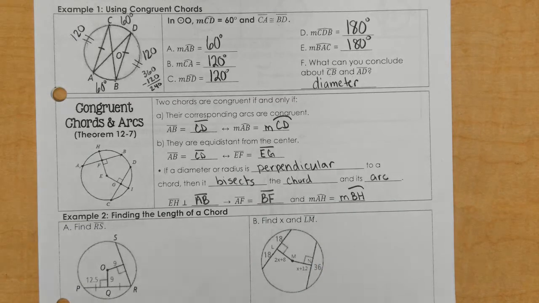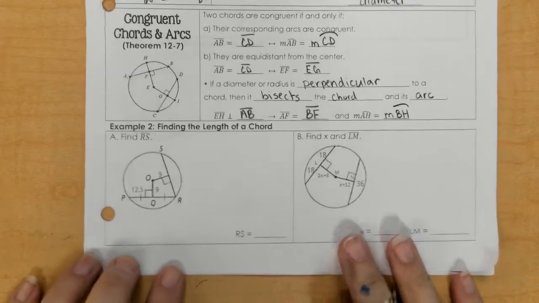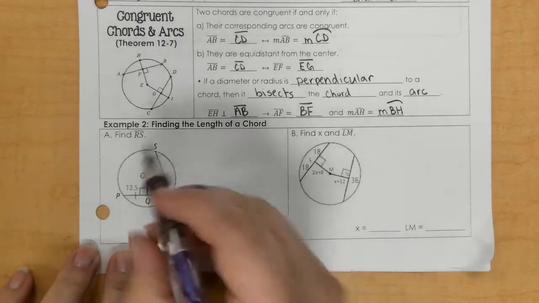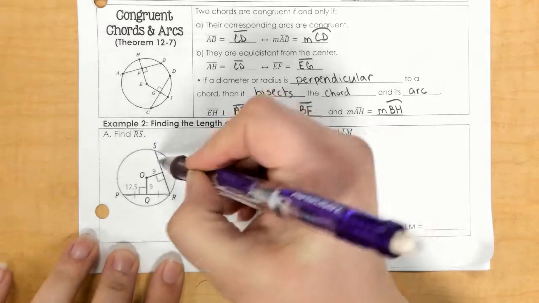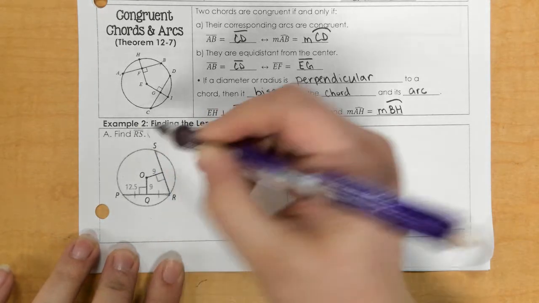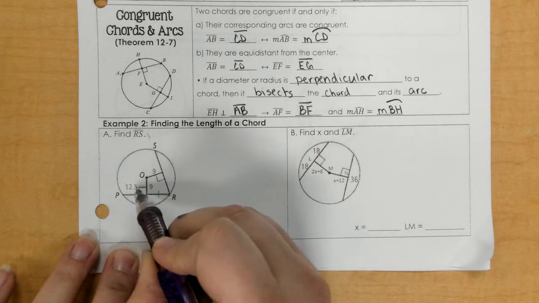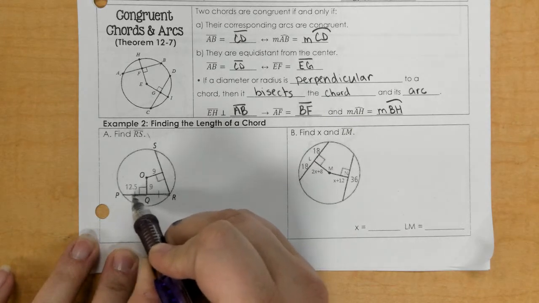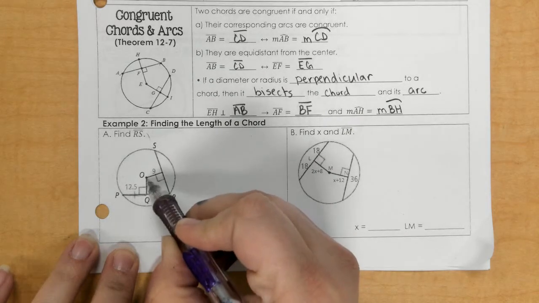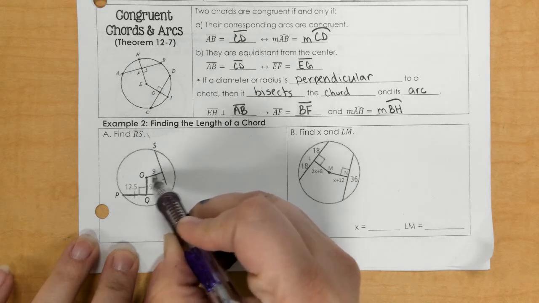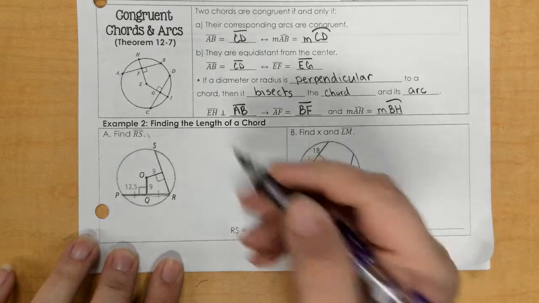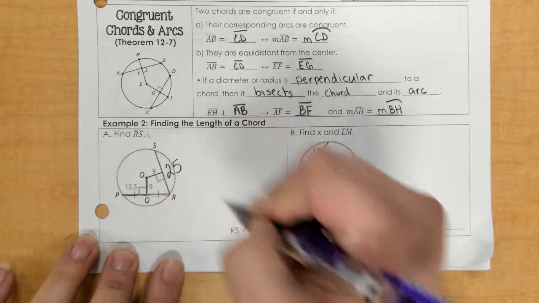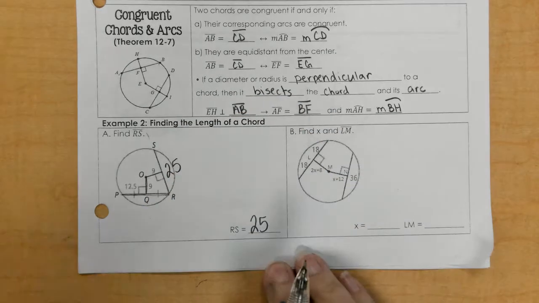Okay, so for example 2, finding the length of a chord. First of all, this entire chord is congruent to SR, or RS in this case. So this 12.5 represents this little piece. The 9 represents this piece here, okay? And then the 9 also represents this. So 12.5 plus 12.5 gives you 25. So that is what RS equals. It equals 25.